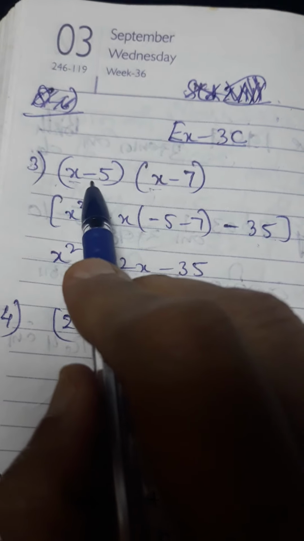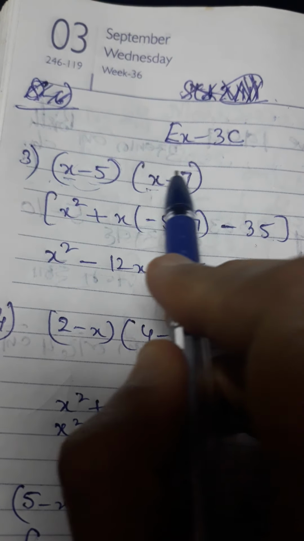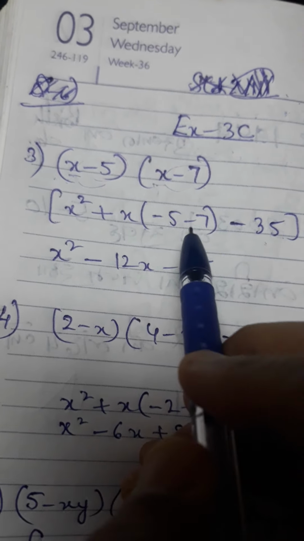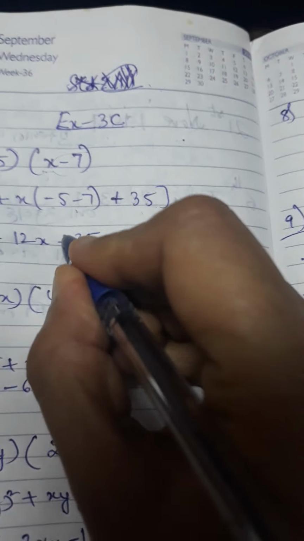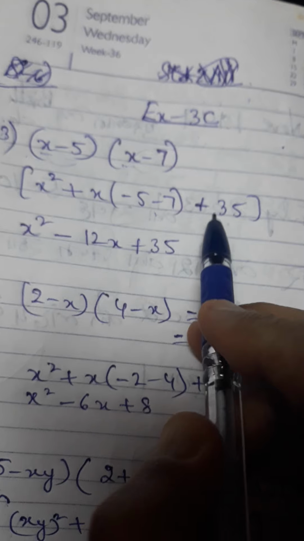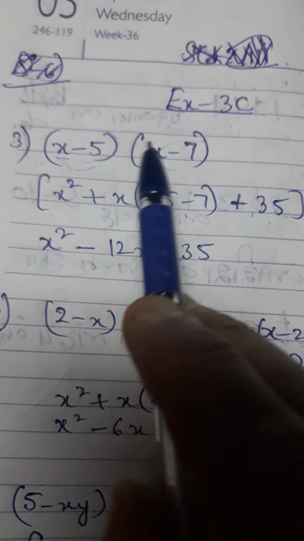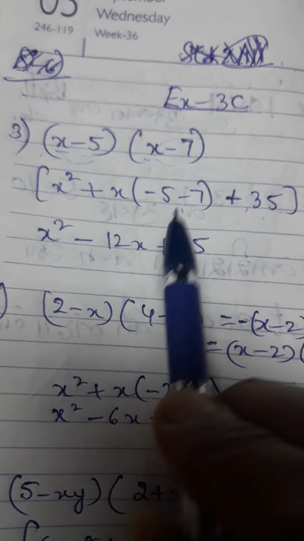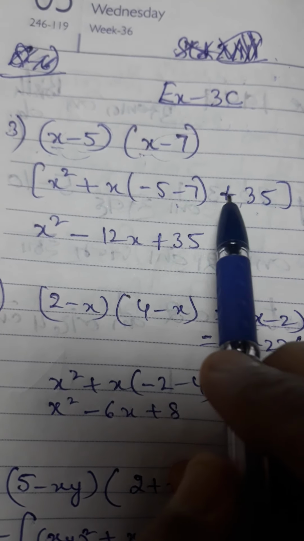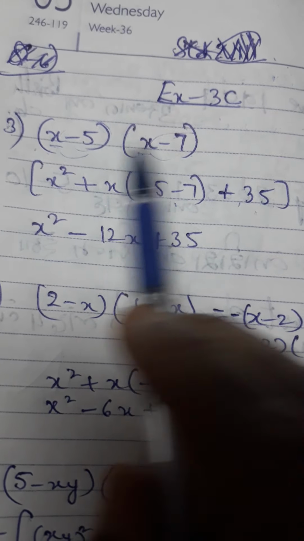Then after that we take the constants along with the signs, minus 5, minus 7, and then their product, minus minus, it will be plus 35. Okay. First term square plus first term into these constants, minus 5, minus 7, that gives you minus 12x plus 35, and here we take the product.